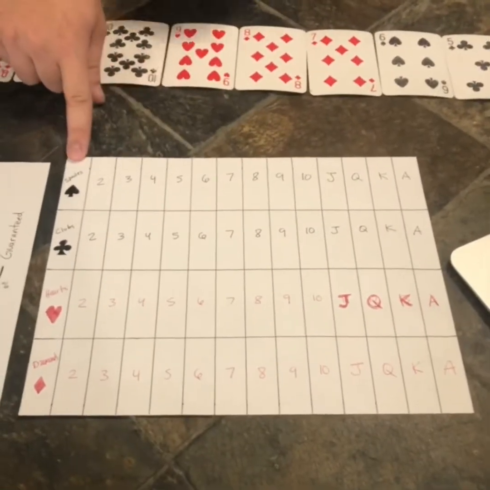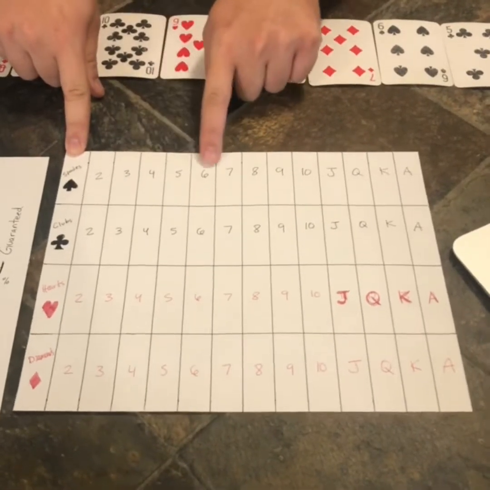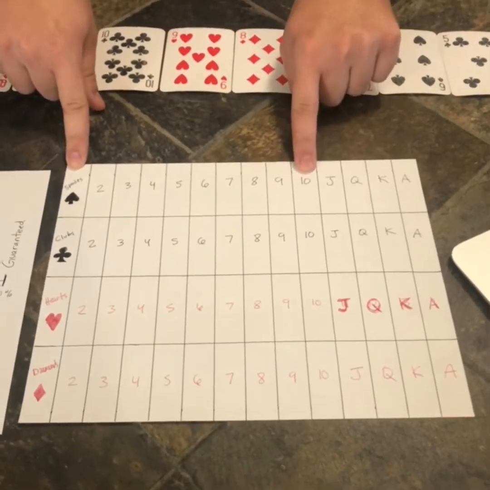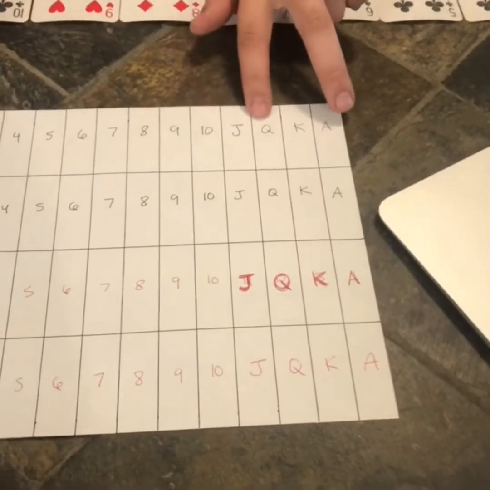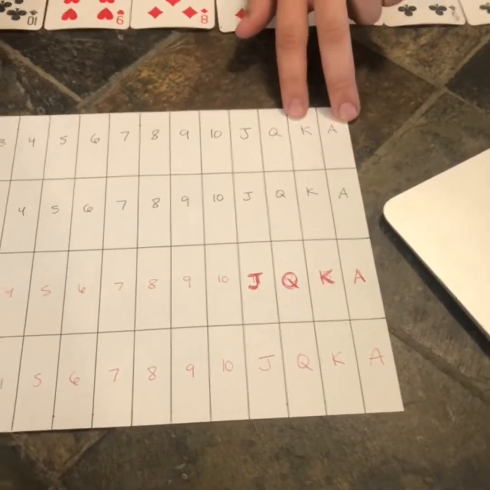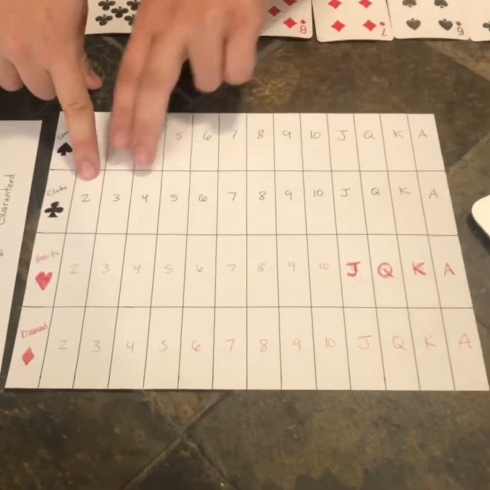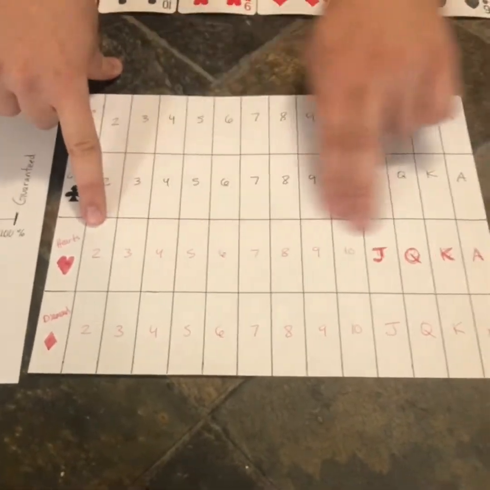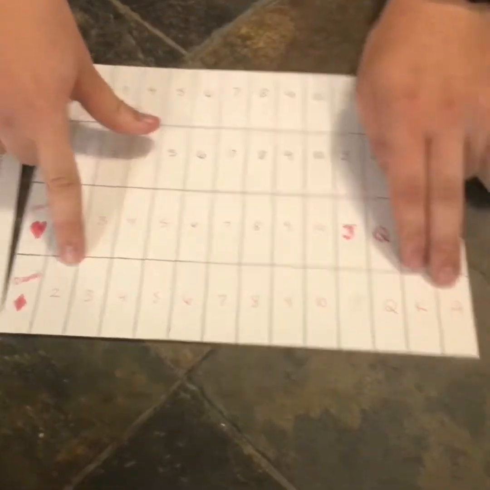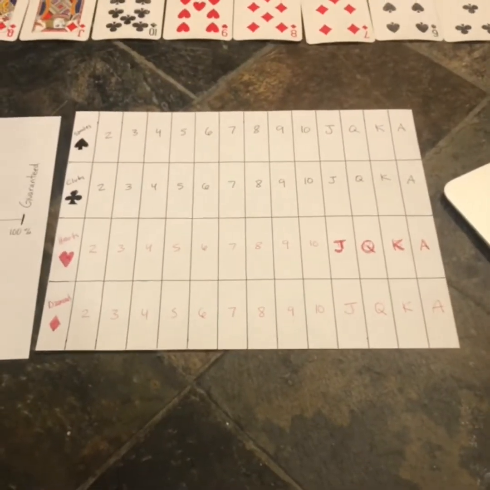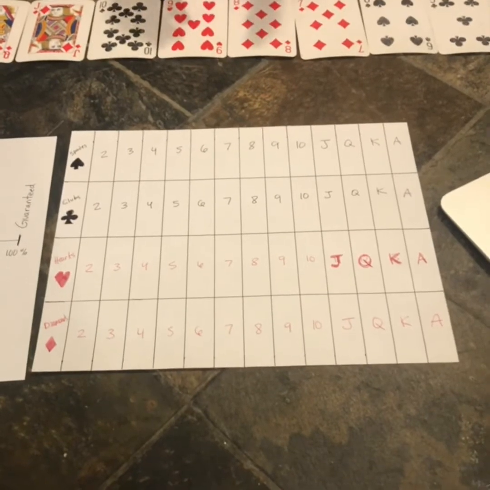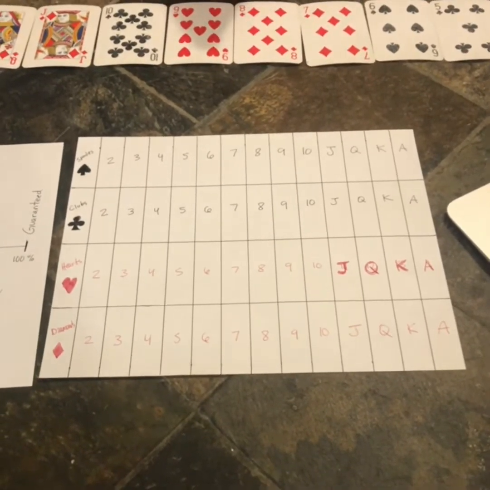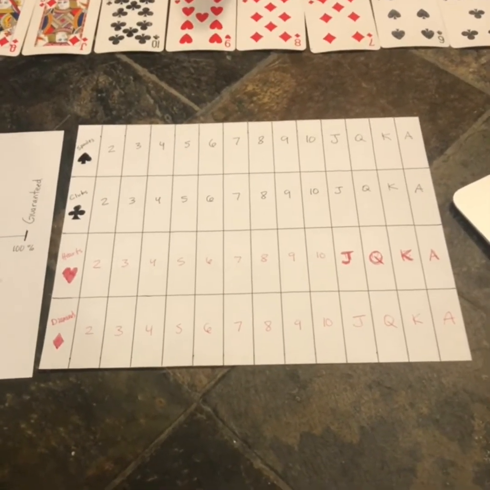So in spades, you have a 2, 3, 4, 5, 6, 7, all the way to 10. And then we have what are called face cards: Jack, Queen, King, and Ace. Same thing on clubs, same thing on hearts, same thing on diamonds. So no one suit is any better or larger than the other. They have 13 cards each, and they have the exact same 13 cards each.